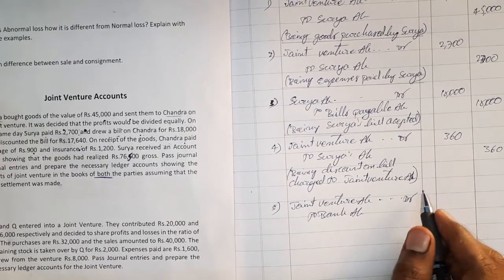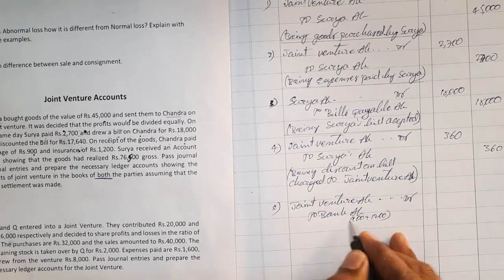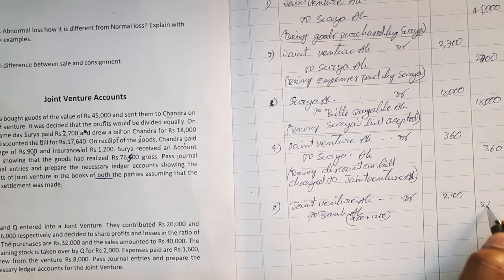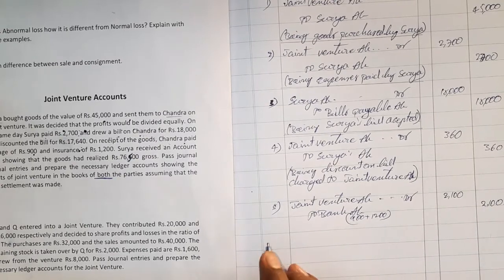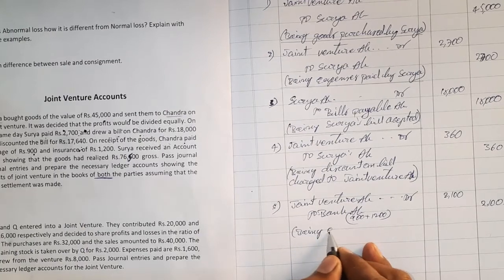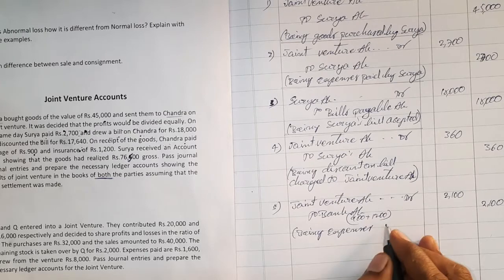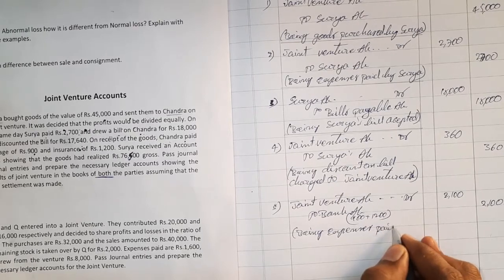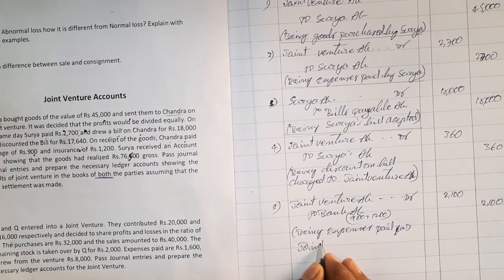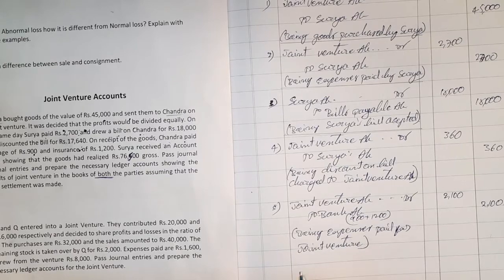The amount is 900 plus 1,200, total amount is 2,100. Being expenses paid for joint venture. That is only the fifth entry.